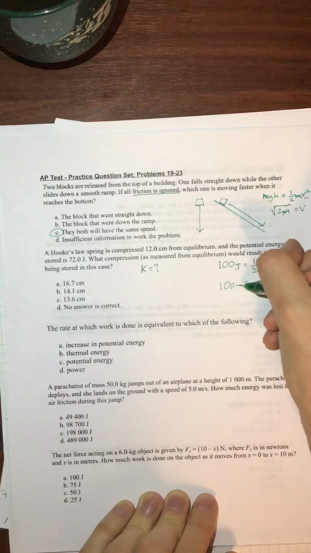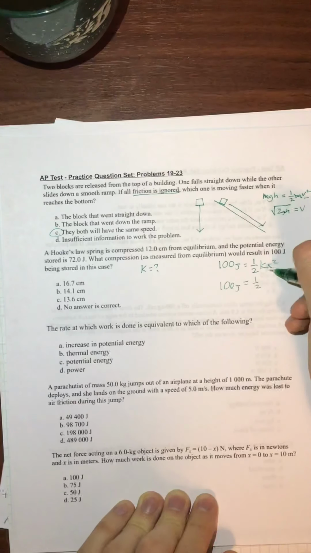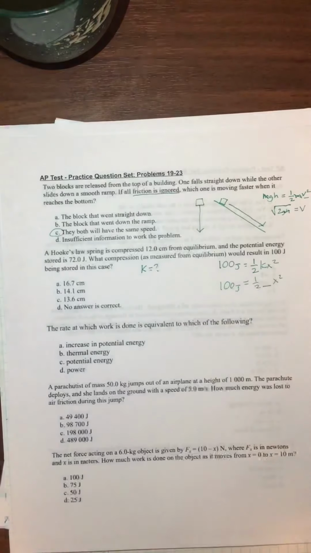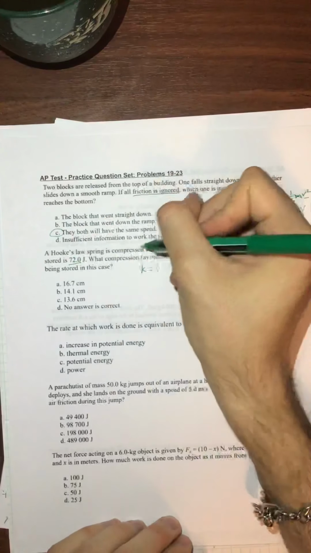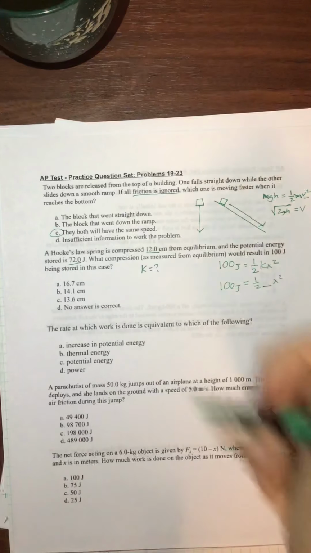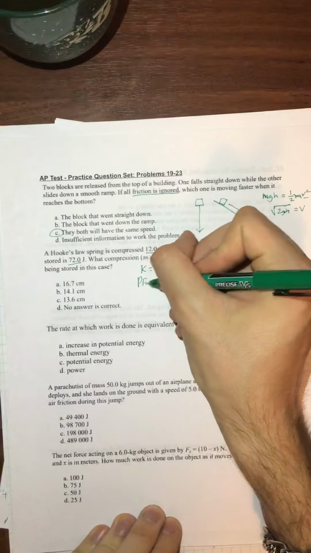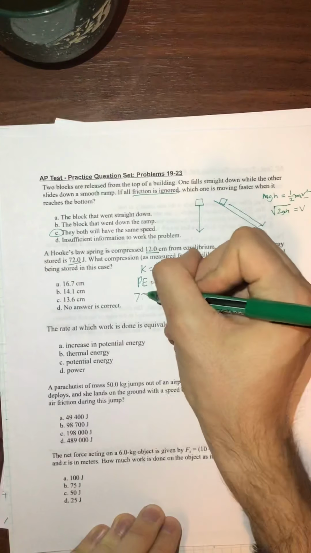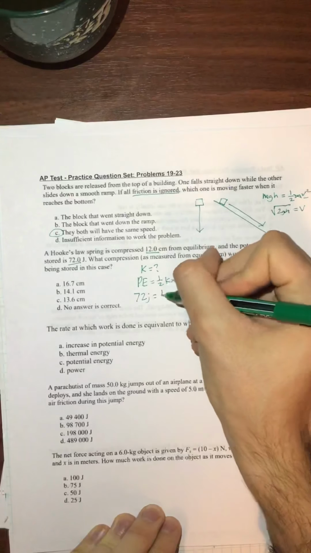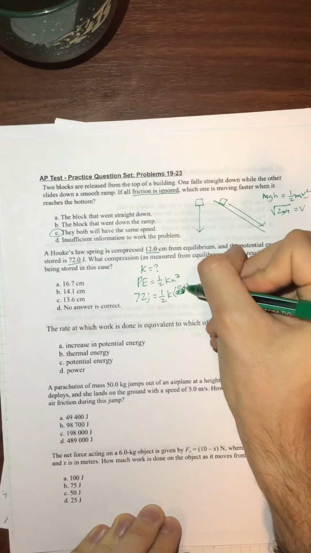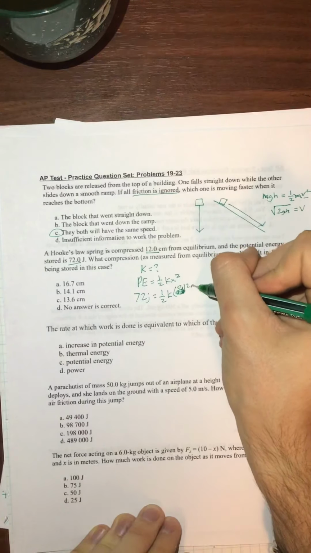We want to solve for the x squared, but we don't know the k. And so we're going to use the information they gave us for the first compression, the 12 centimeters and the 72 joules, to solve for k initially. So setting up the equation again, potential energy of a spring is equal to 1/2 kx squared. 72 joules is the first one. 1/2 k is what we're solving for, and they gave us 0.12 meters for the compression.